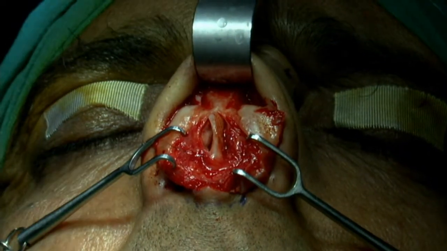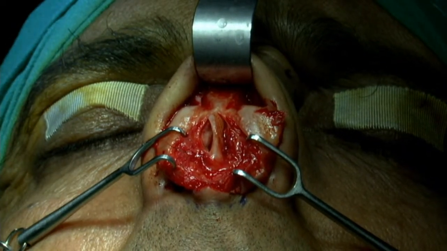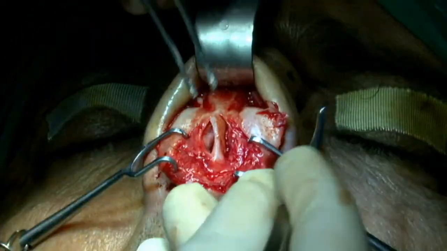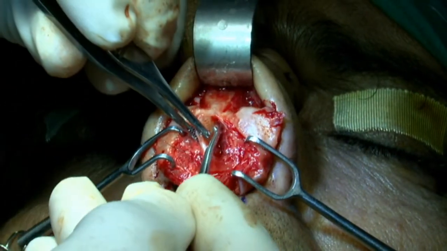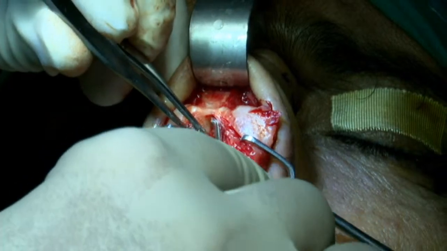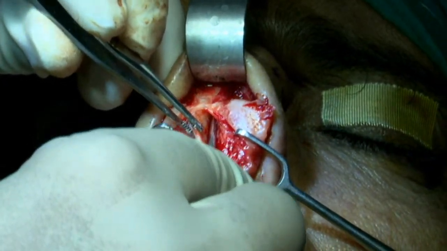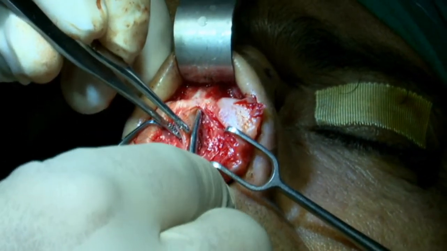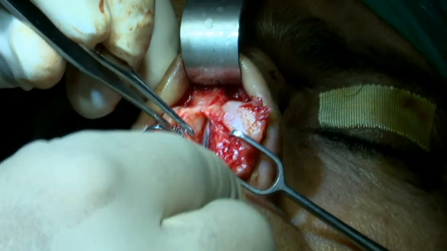Give me a sharp instrument. So look, first we hold this one, and look. Can you appreciate my instrument?